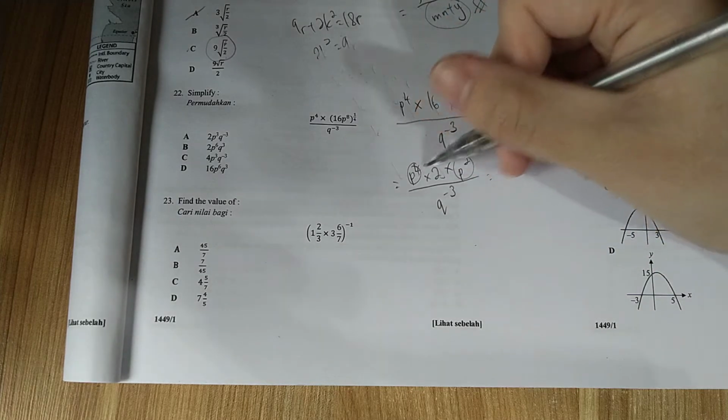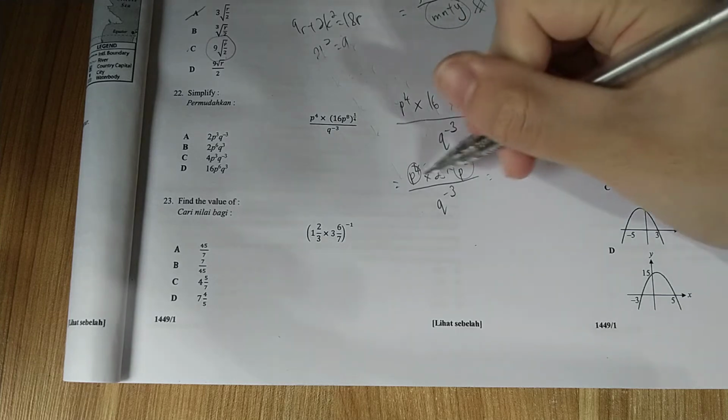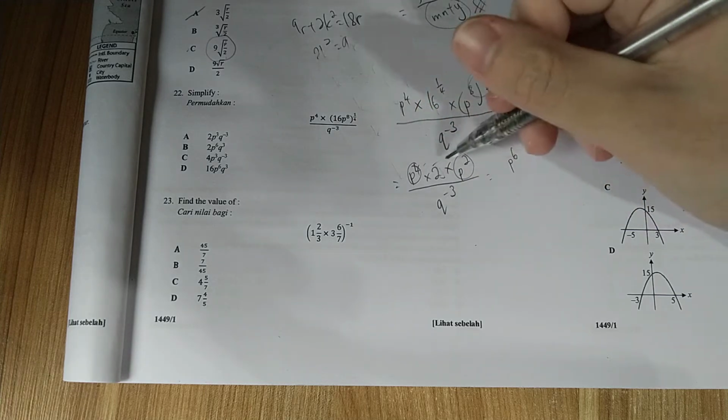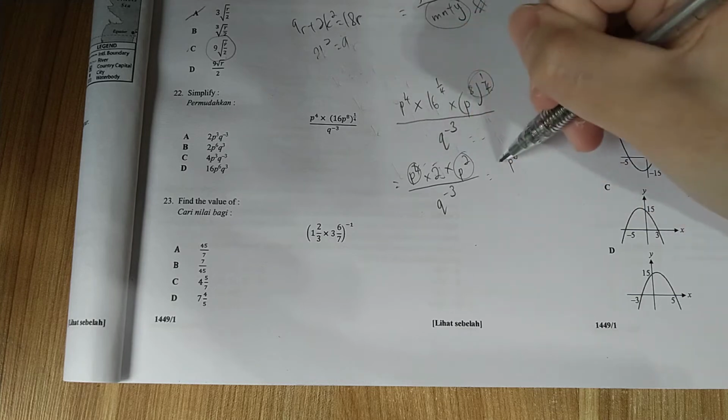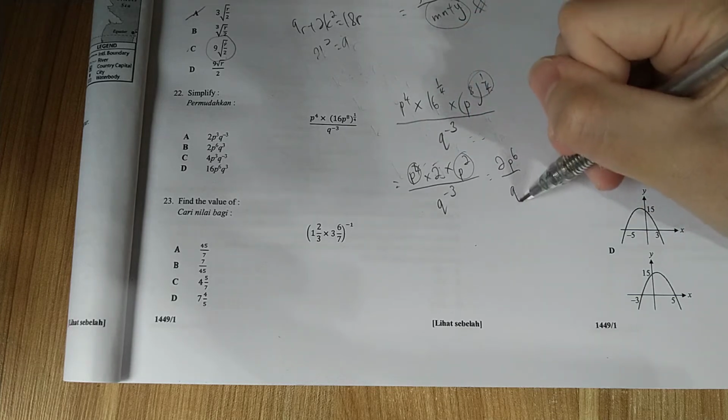So what is p power 4 times p power 2? P power 6. Okay, remember, when the base is the same and you multiply, the power we have to add. And then the 2, you can write in front like this. And then over q power negative 3.